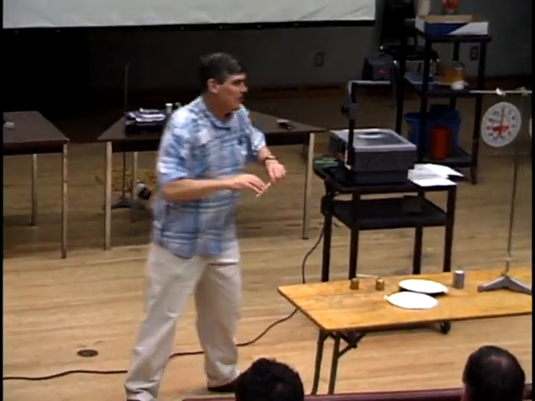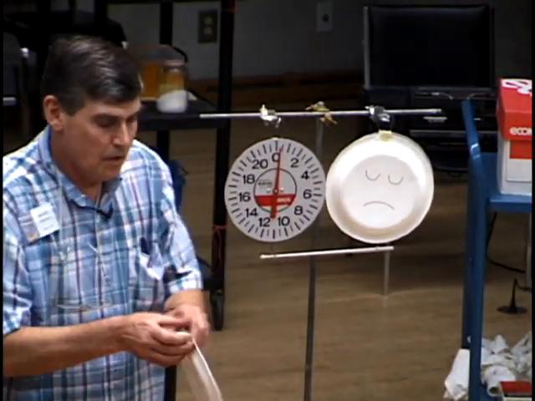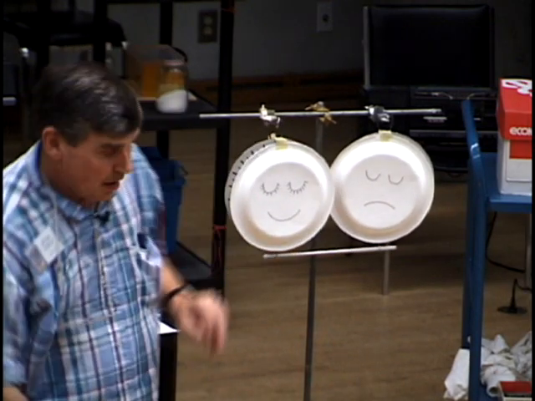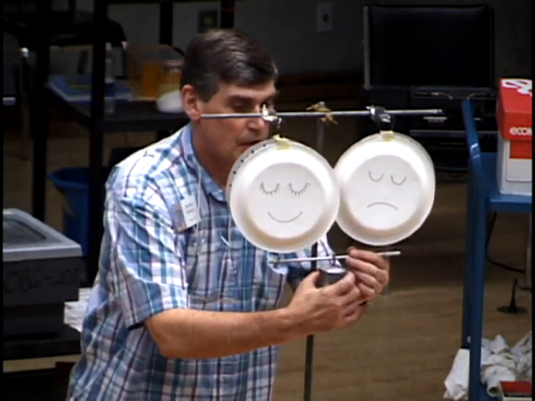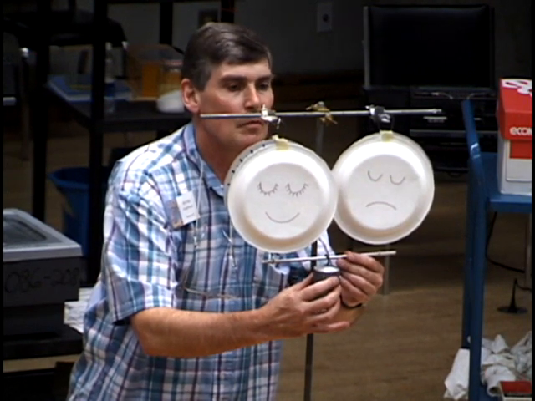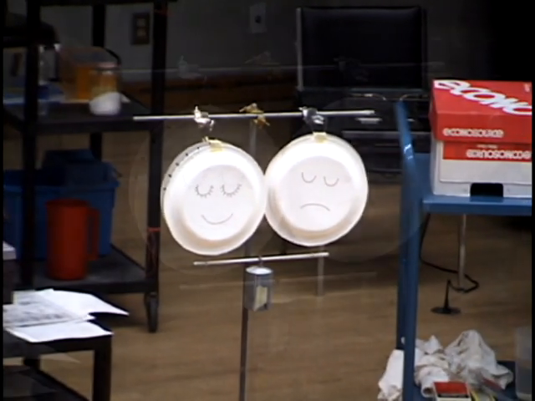A massless rod you can buy at the same place that you get those frictionless pulleys, etc. And if I place these over the scales, no peeking, and we put our weight right in the middle, check your neighbors and see what you think each scale is going to read.